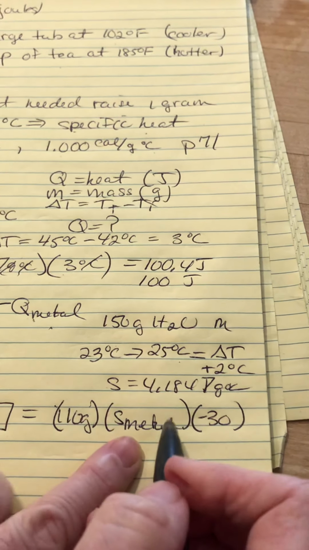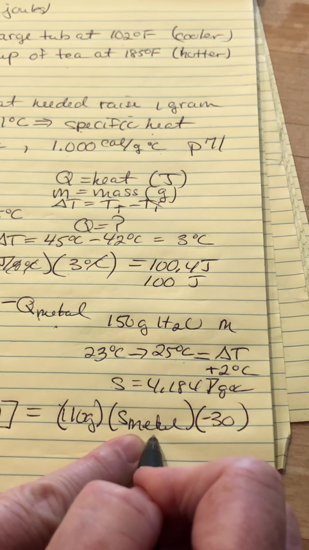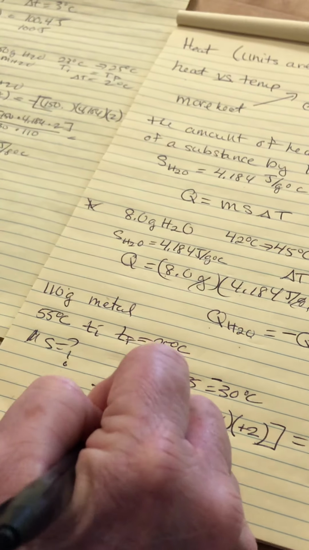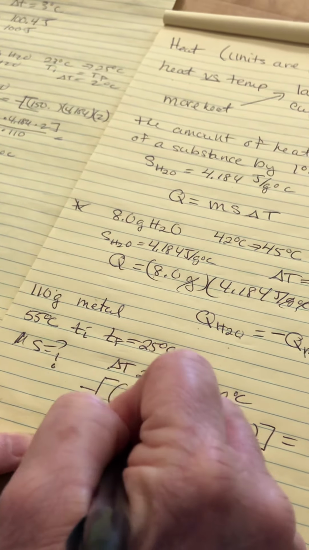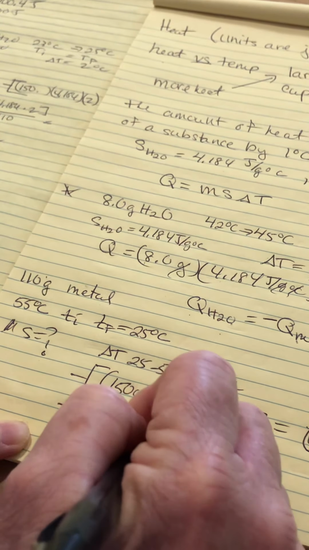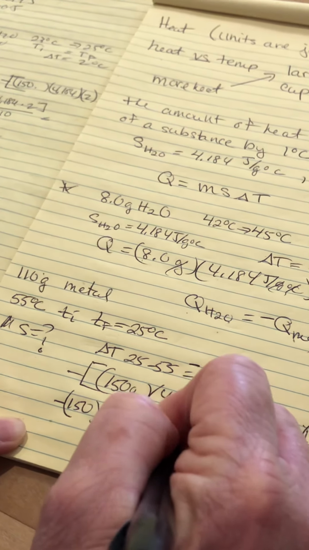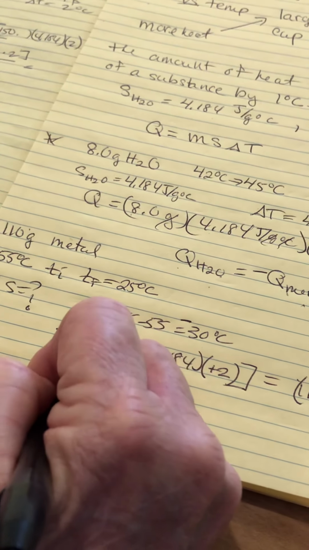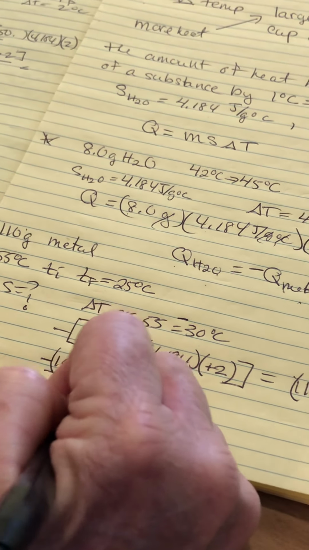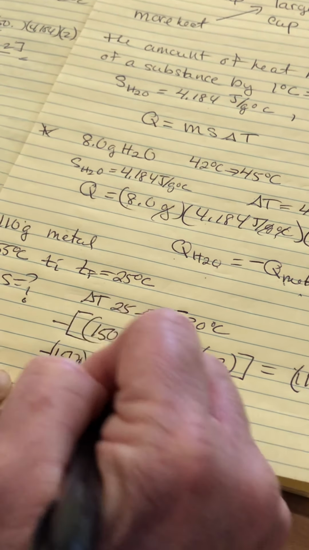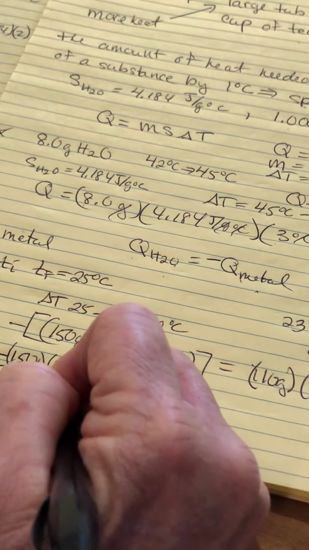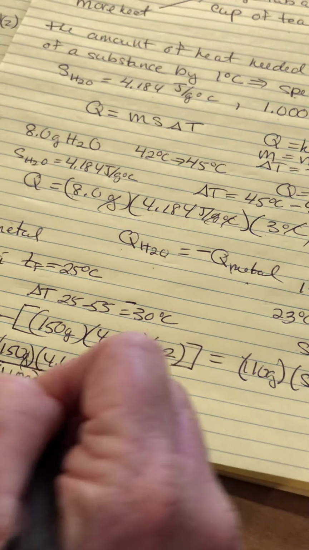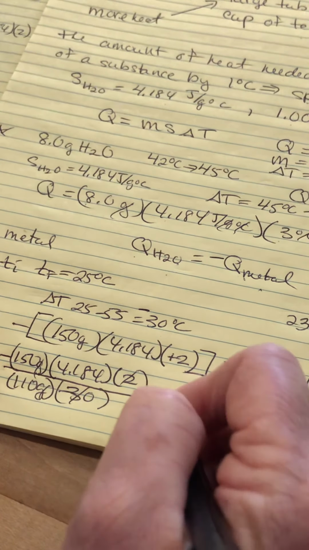We're going to rearrange all this, so we're going to get S metal by itself. So we have this crazy thing, negative 150 times 4.184. I'm leaving the units out because right now it's getting to be way too messy, divided by 110 grams. Okay, grams are going to cancel. Divided by delta T, which is negative 30. Okay, so the degrees C are going to cancel. My negative signs are also going to cancel.